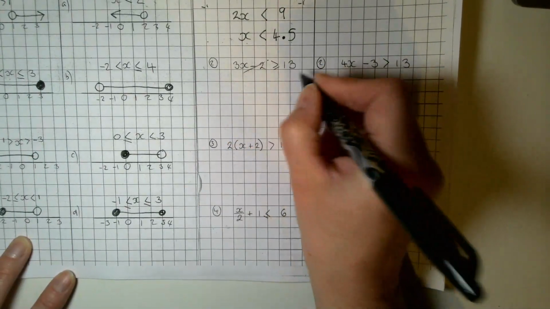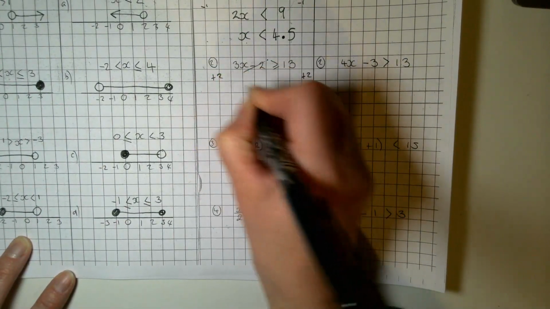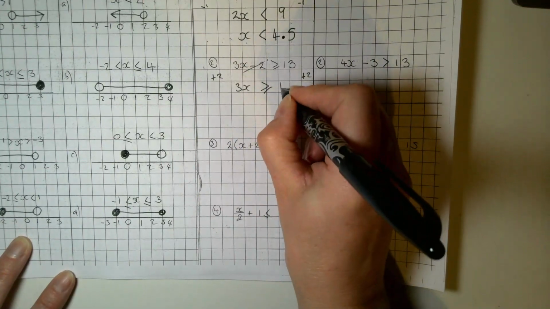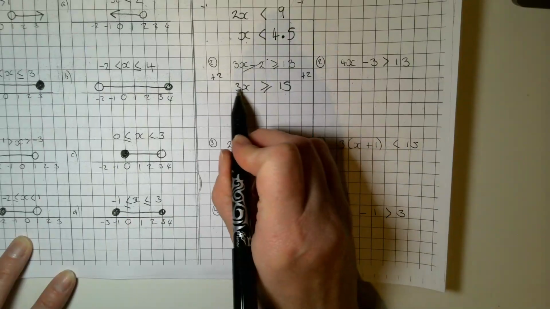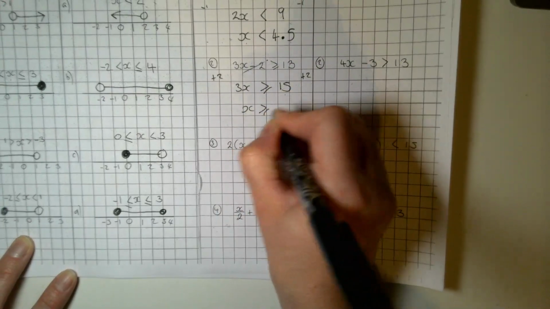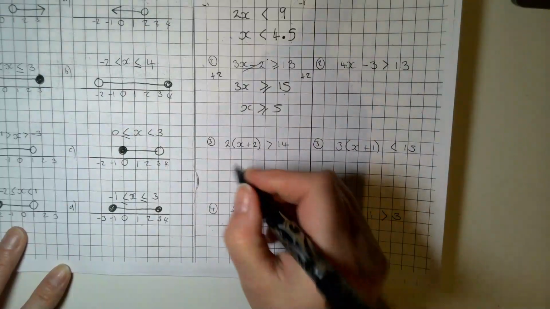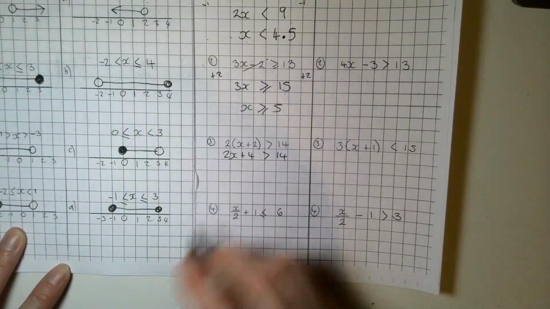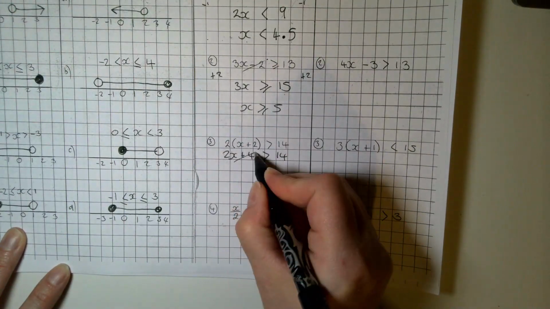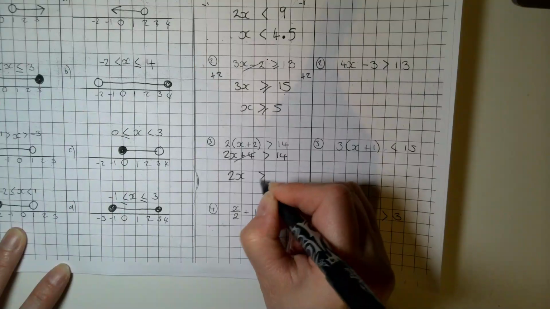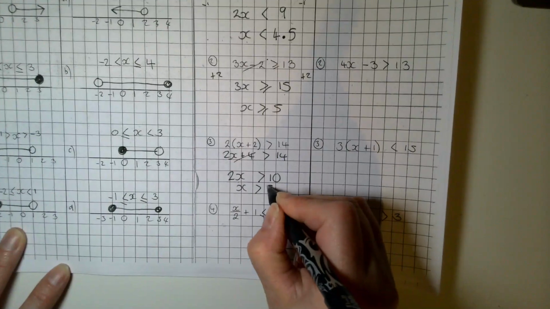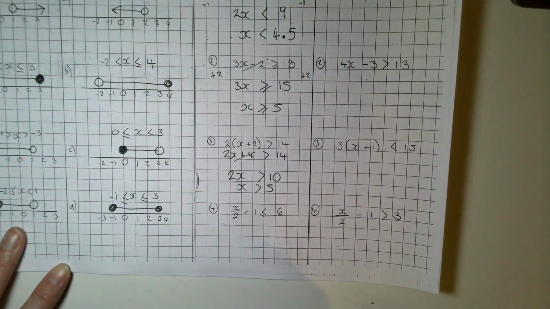You're going to add that 2 to both sides. So 3x is greater than, add 2 and you get 15. And then do 15 divided by 3, which is 5. Expand the brackets. 2x plus 4 is greater than 14. Remove the 4 from both sides. So 2x is greater than 10. Divide both sides by 2. So x is greater than 5.